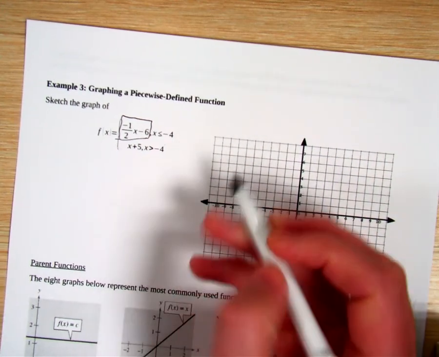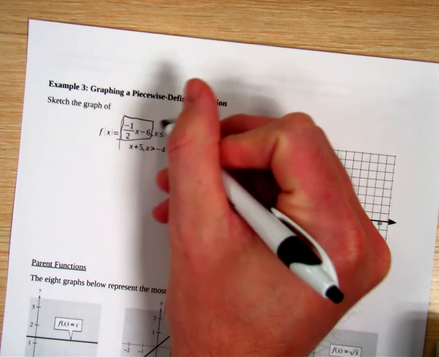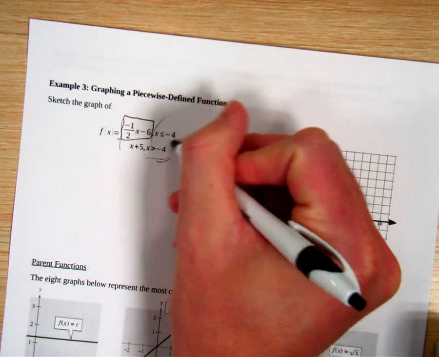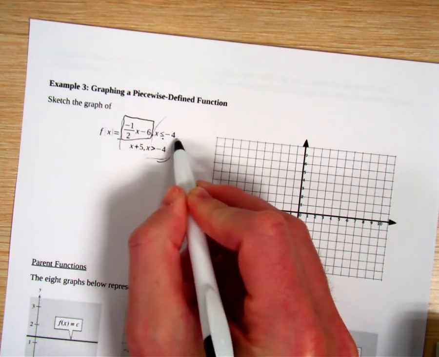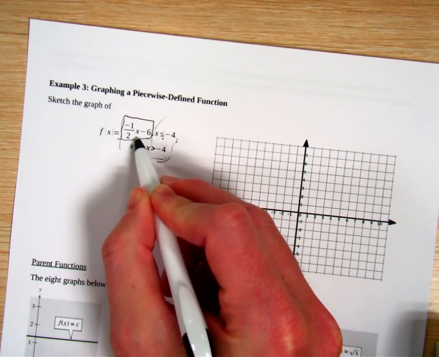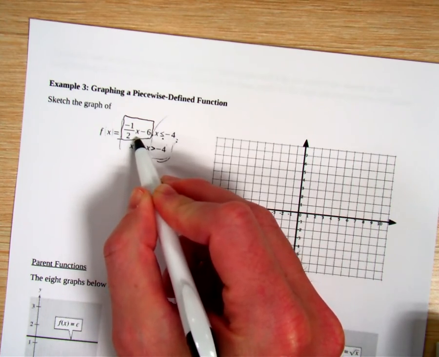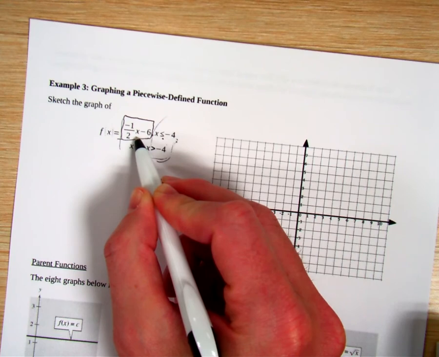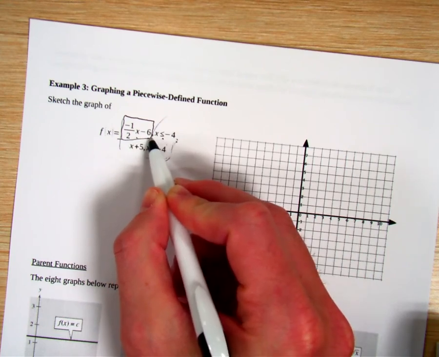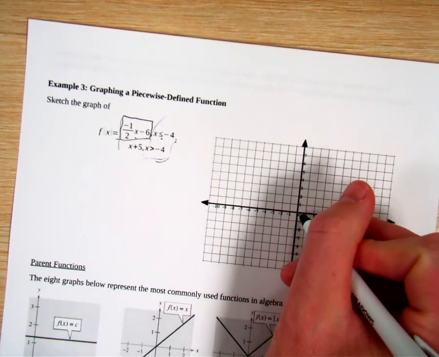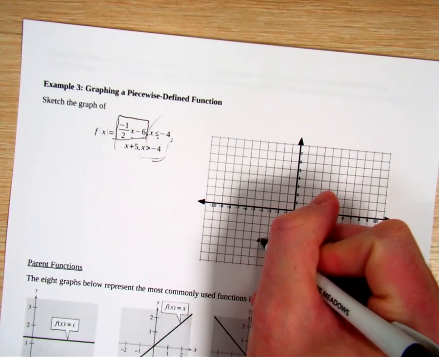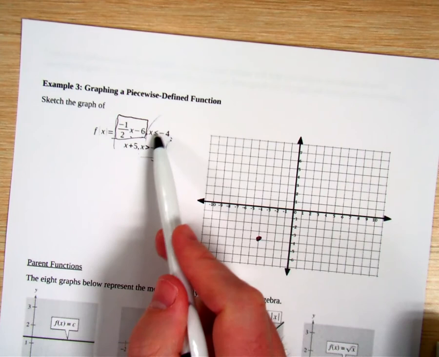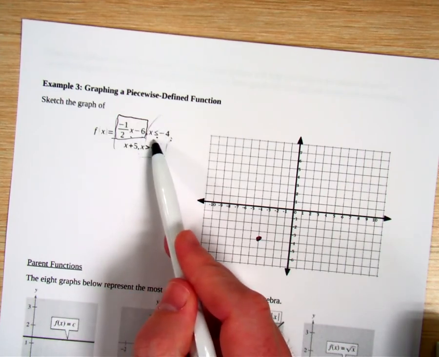So what you want to do is look for your split point. We're splitting at -4. So I'm going to use -4, and it's going to be a solid dot for this first one. -4 goes in here. -0.5 times -4 should be +2. Minus 6 is going to be -4. So we're going to be at -4, -4, solid dot. Okay, and now we're using this function for x is less than or equal to -4.